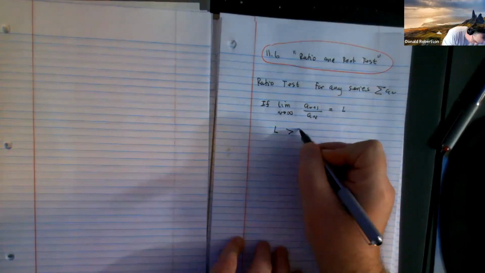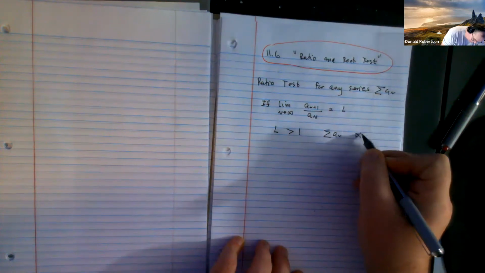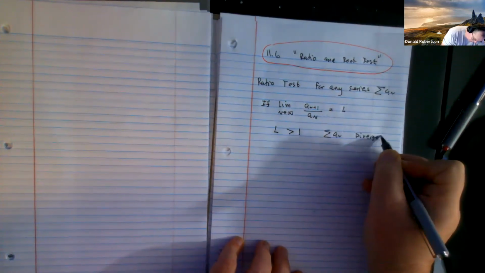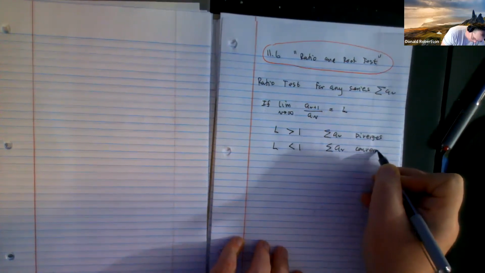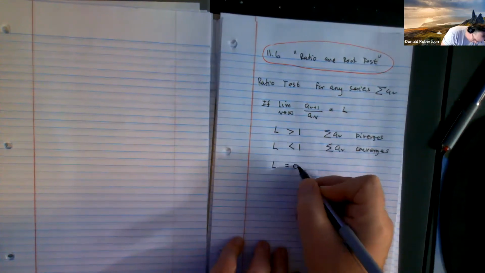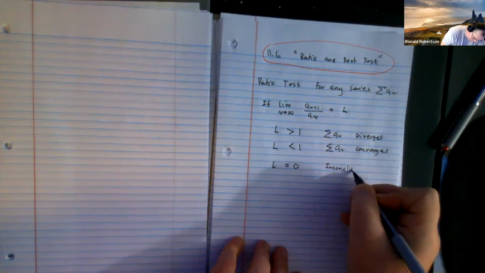If L is greater than 1, then the series diverges. If this limit L is less than 1, then the series converges. And if L is equal to 0, the test is inconclusive, which means we don't know. And that's called the ratio test.